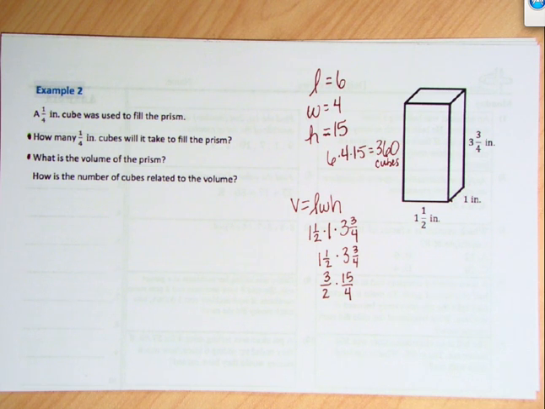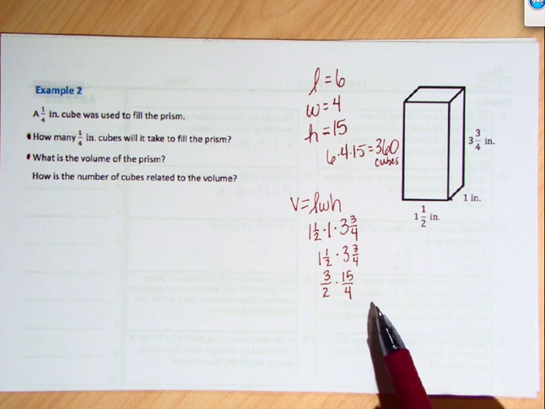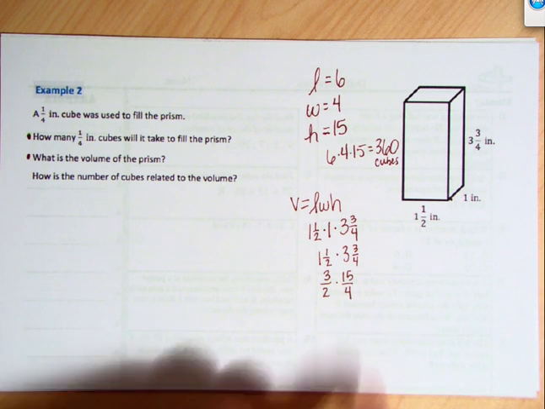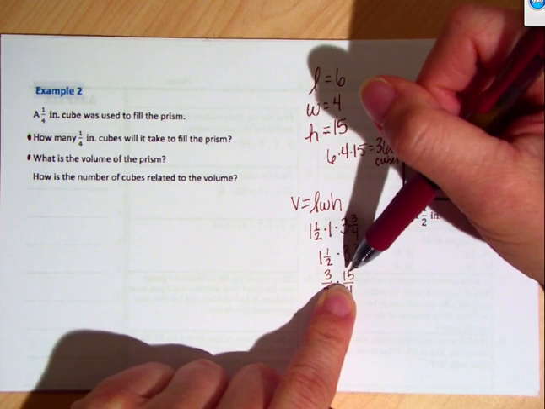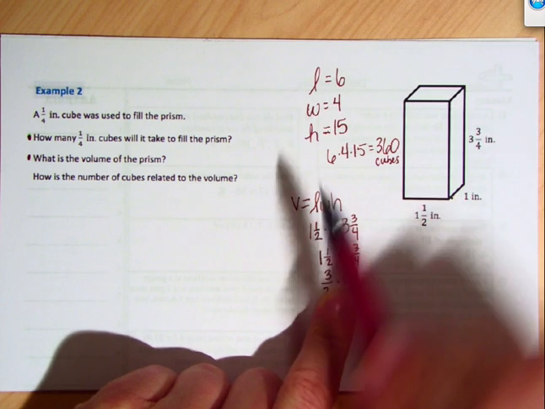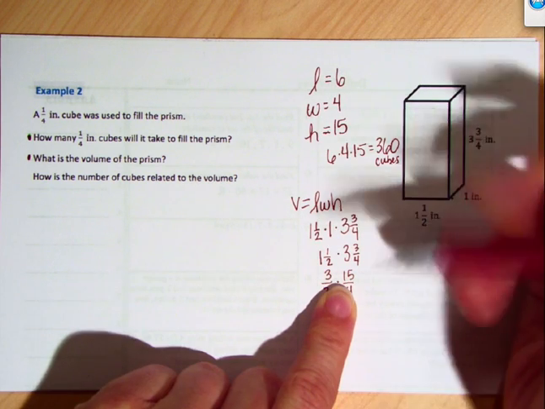Okay, now to multiply, I need to recall, how do I multiply fractions? Let me see. I believe that when I multiply fractions, my brain tells me I'm supposed to multiply the numerator and then the denominator. Yeah, I think that's right. Okay. So 3 times 15, I think of a clock and go 15 minutes, 15 minutes, and 15 minutes. That makes 45.